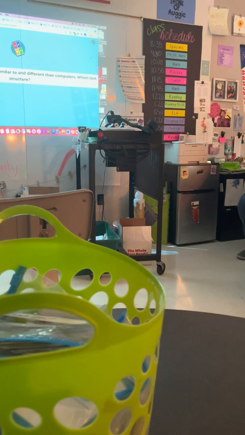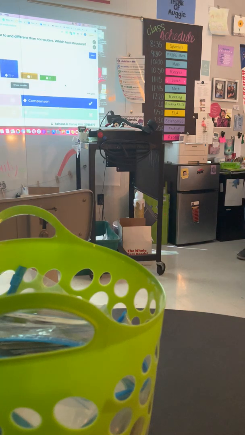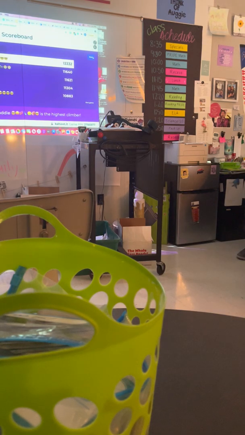Number 14. Explain how smartphones are similar to and different than computers. What text structure is that? Yeah, it could be two, but there's one I think would be more. That's a little bit of a tricky one. I did not make this good. But you could argue that contrast is the correct answer too because it's both, because we're talking about similarities and differences. So it definitely could be contrast. That's just a bad look by the Kahoot folks. Oh, random people make these.